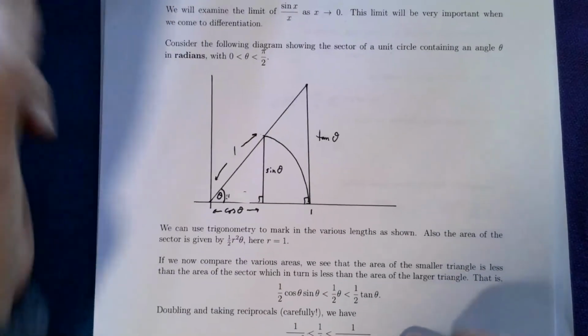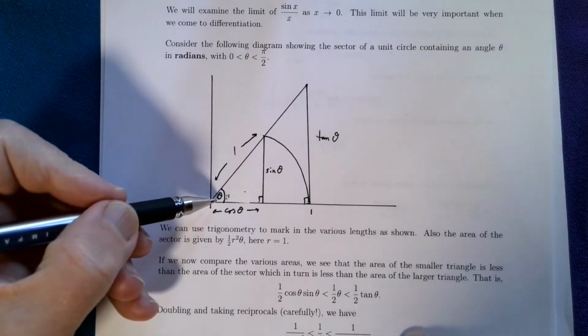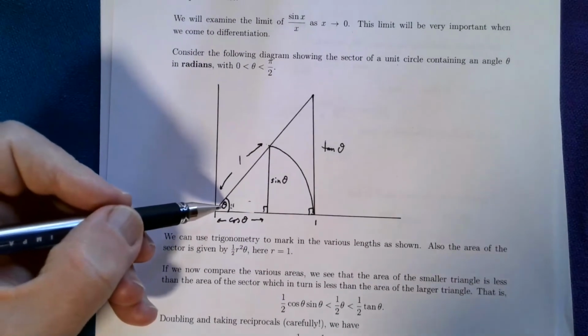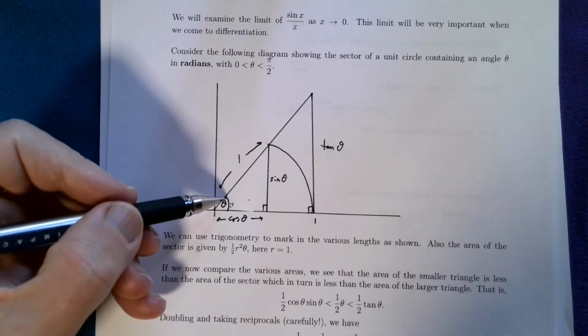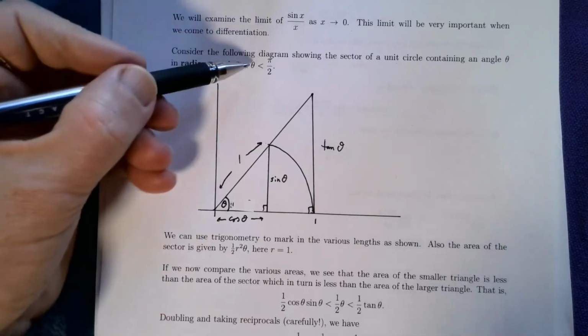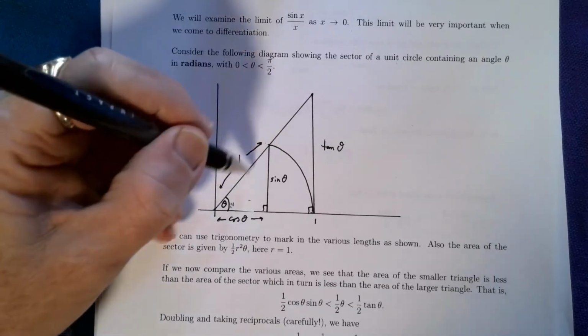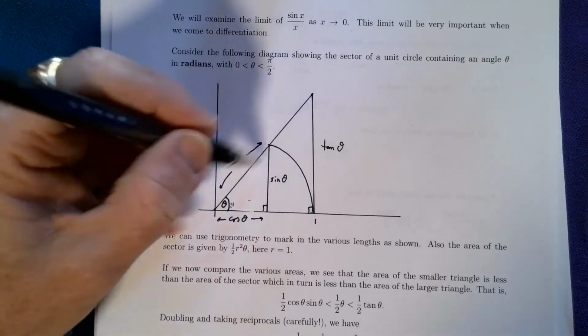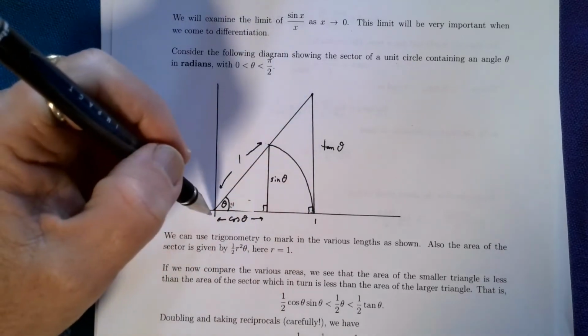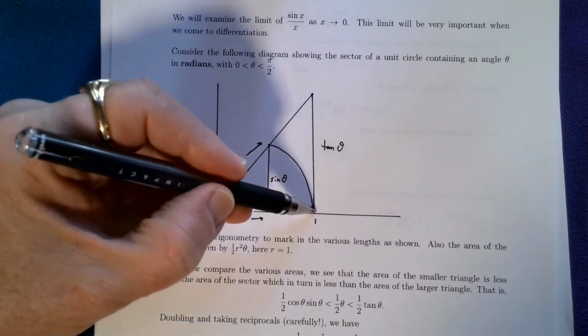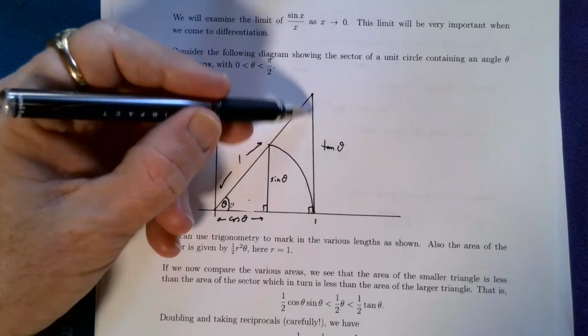And it contains an angle theta down here that's in radians, of course. If we're going to be taking limits and things, we need to be in radians. And the angle is between 0 and 90 degrees. So I'll just take a little sector of a circle here. There it is. Now, at this point, I'm going to draw a tangent to the circle.